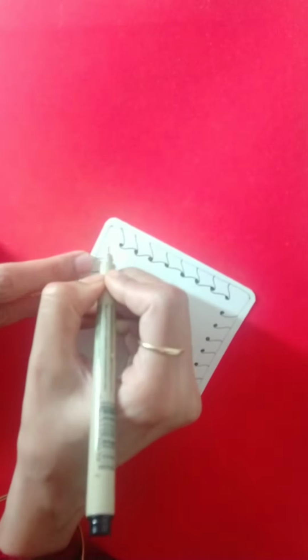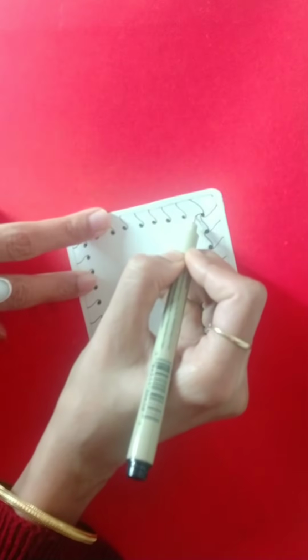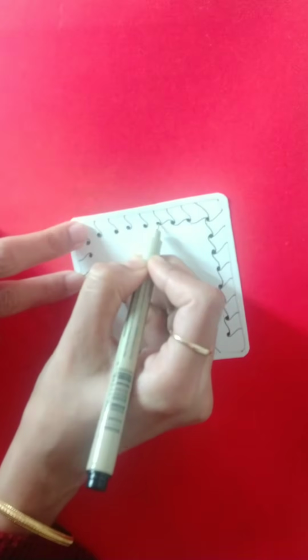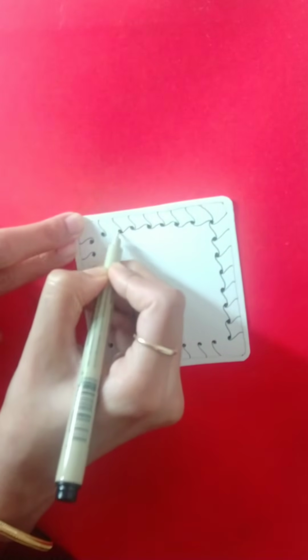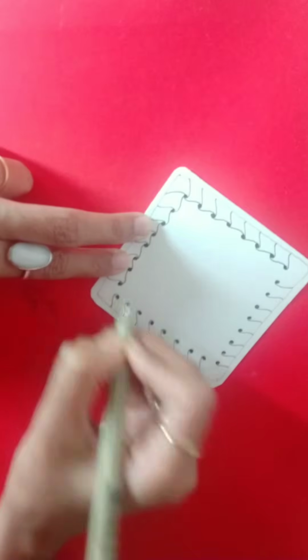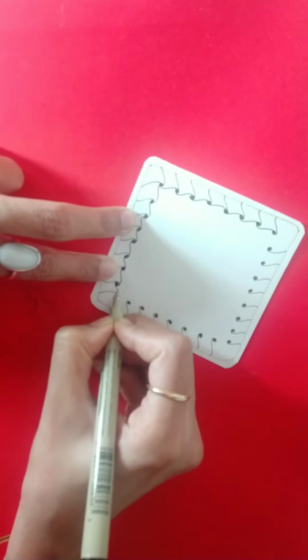And then going to join here and then again continue the same process. It's simple here. So again I think I'll draw one line like this, join it here.